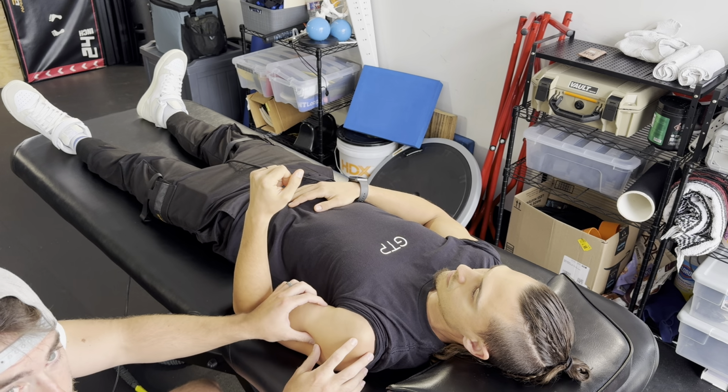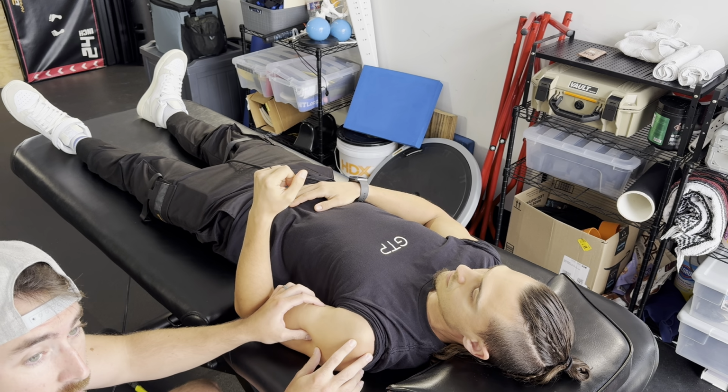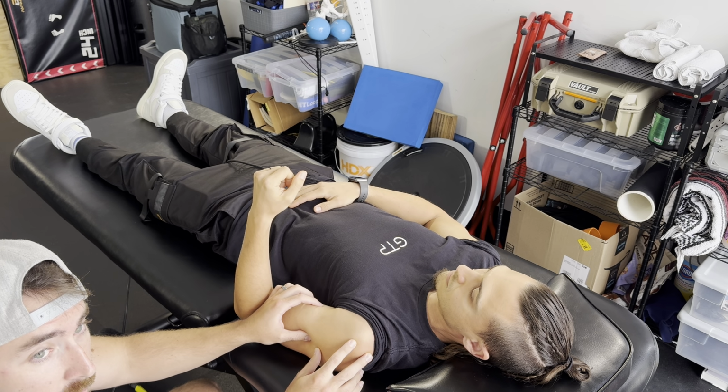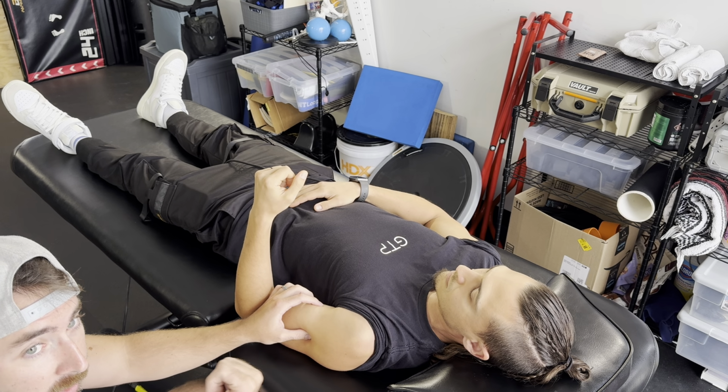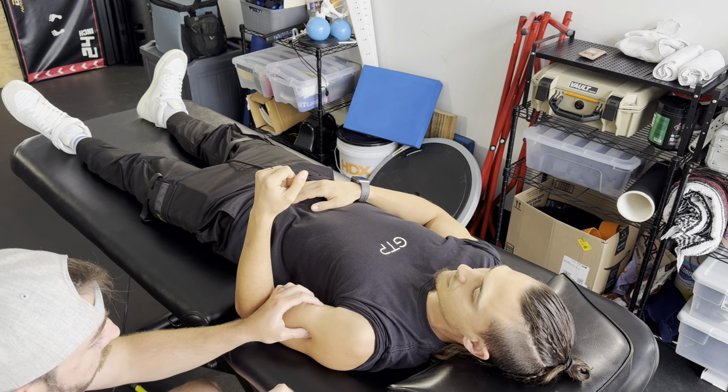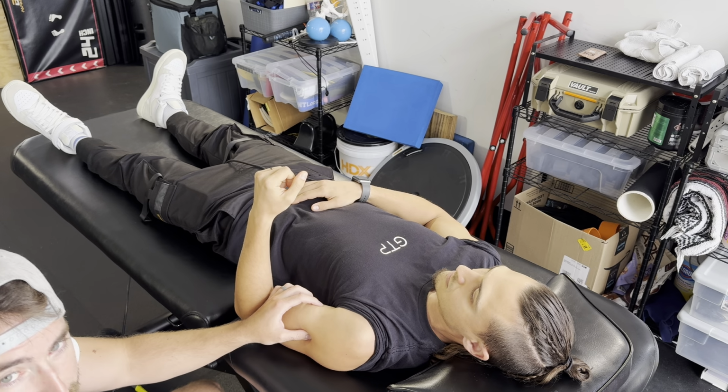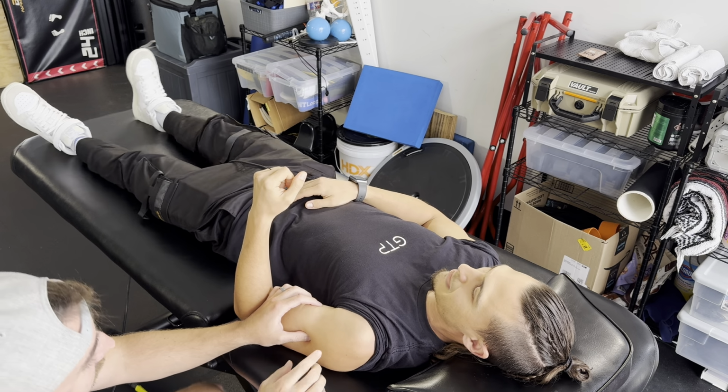The radial, median, and ulnar nerves go through the neurovascular sleeve that goes down to the tricep, and the axillary nerve. Okay, good job, Scott. Thanks, because I totally forgot about that.